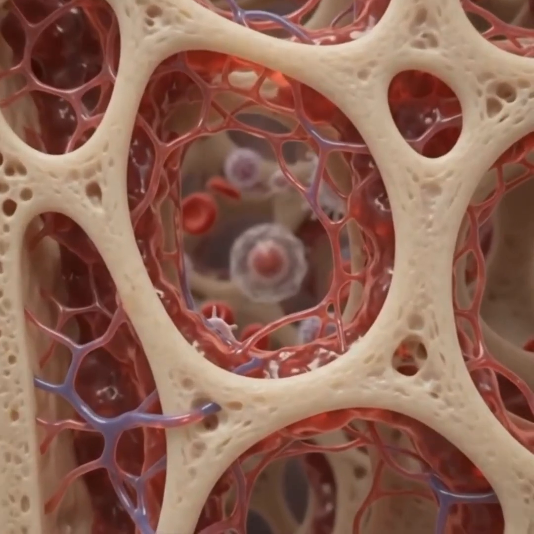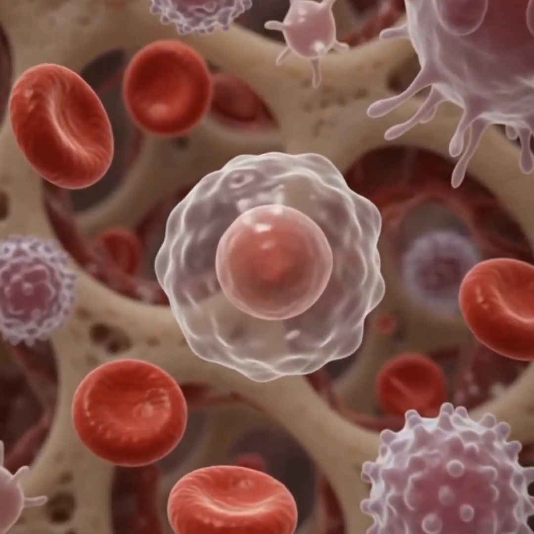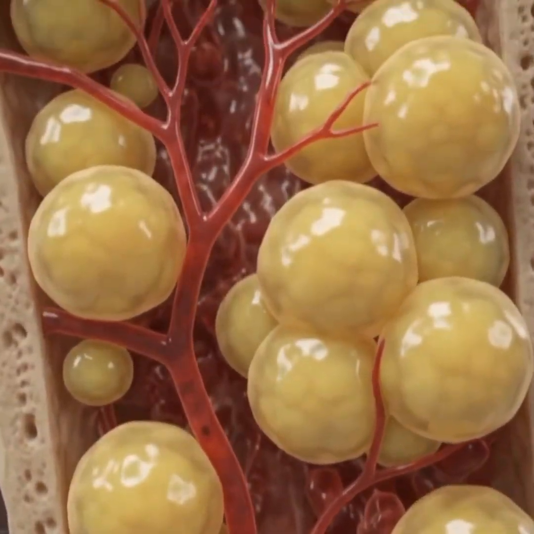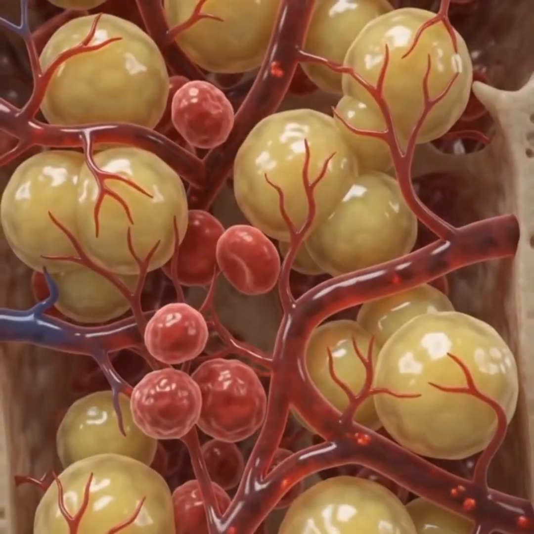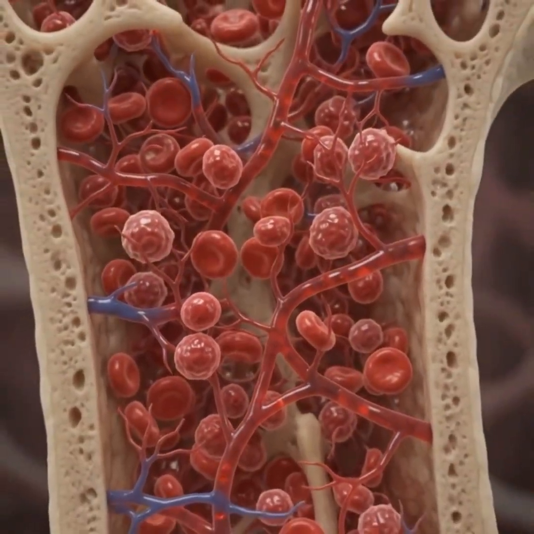Bone marrow fills the cavities of cancellous bone. It creates a vital environment for blood cell creation. In adults, it can revert to red marrow. This process restores its full capacity.